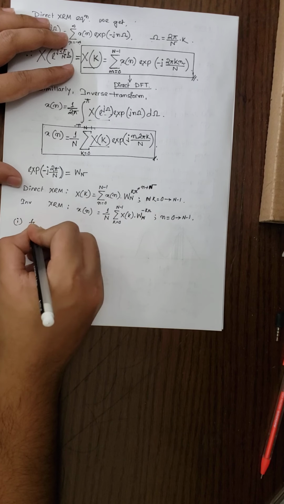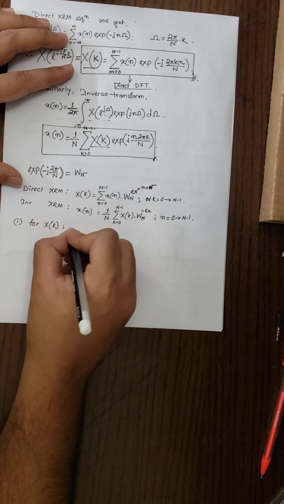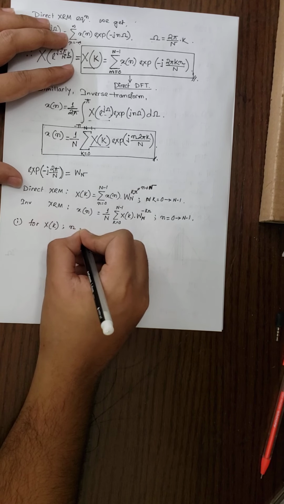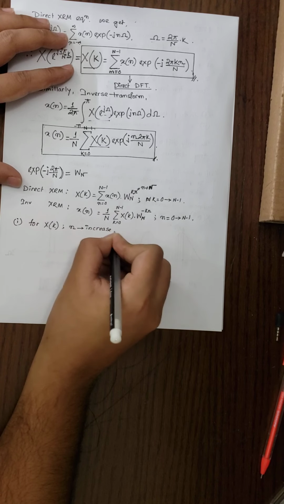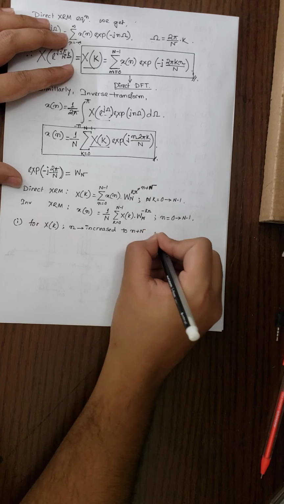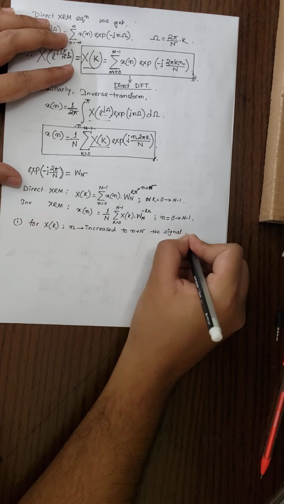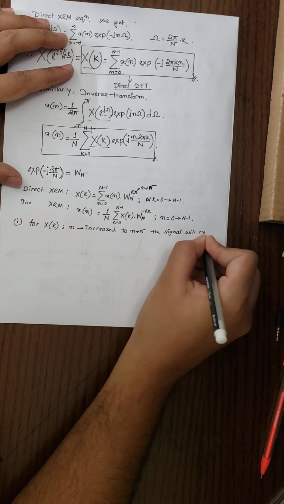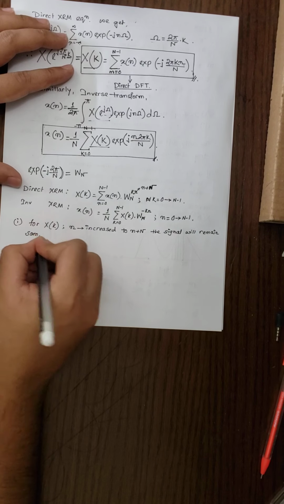So for x of k, when n is increased to n plus capital N, the signal will remain the same as before.